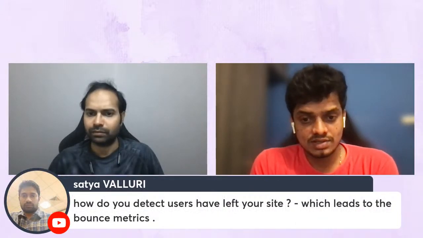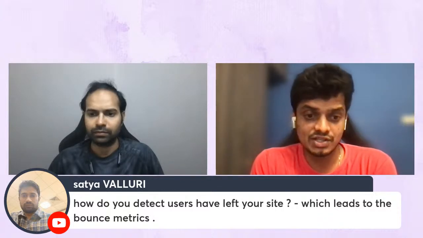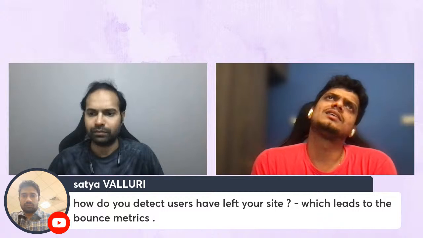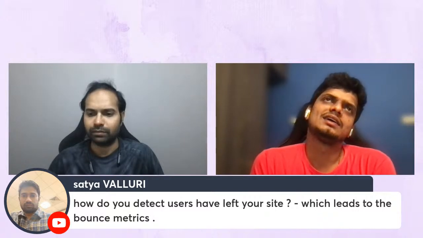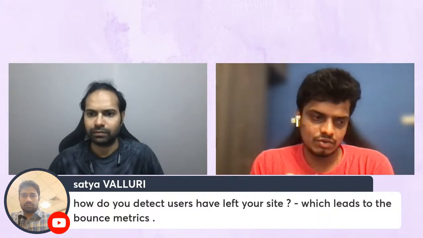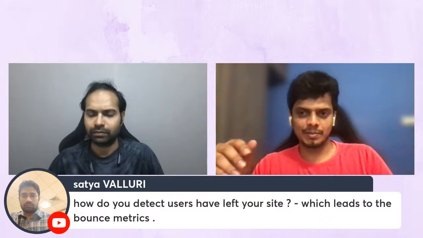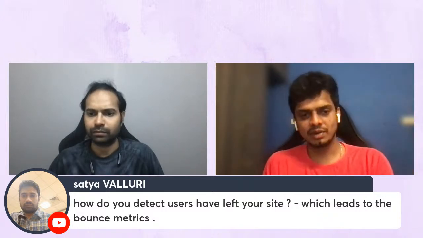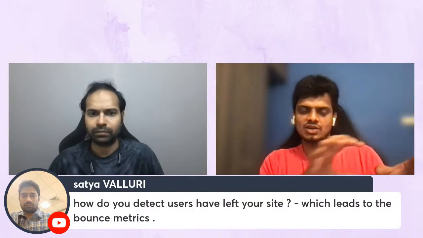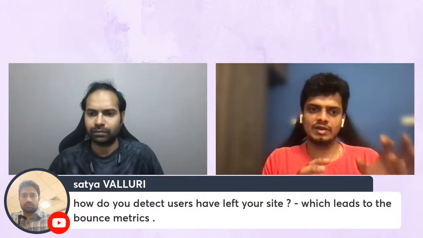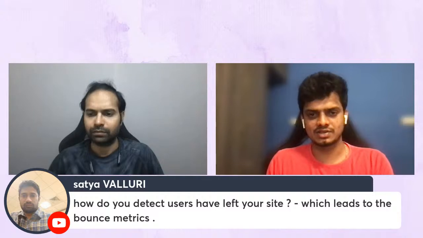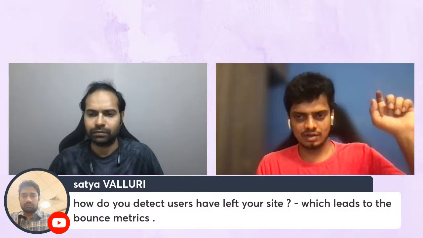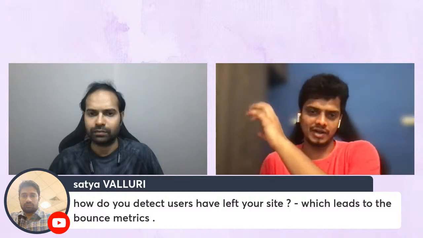How do you detect users have left your site, which leads to the bounce metrics? If I'm right, I'm not too sure on this right now. Let's say for every page the user visits, we hit a page view, right? When the user performs some interaction, we sort of form a funnel also, right? Like you are in the home page, you go to PLP page, so that's sort of the user journey there: came to your home page, went to PLP, went to PDP.